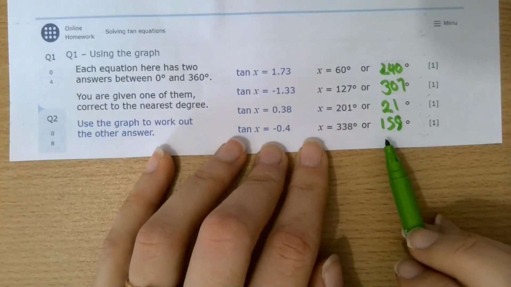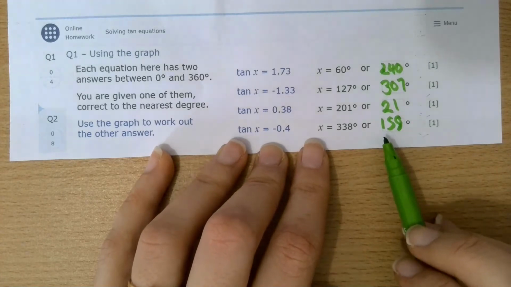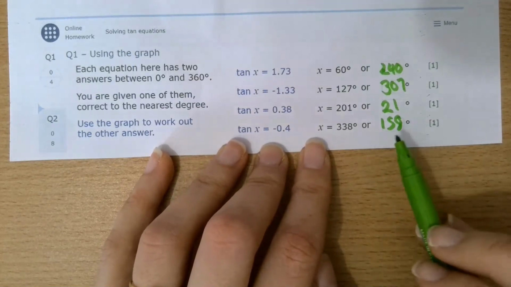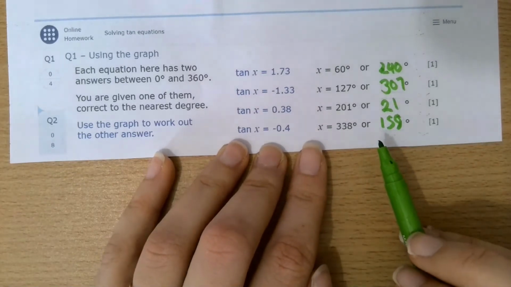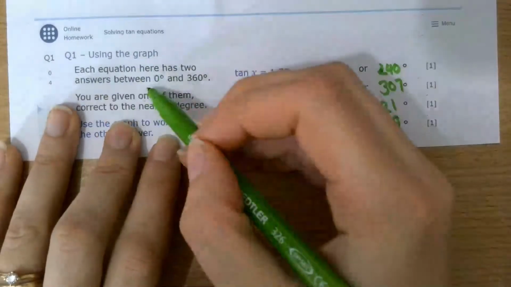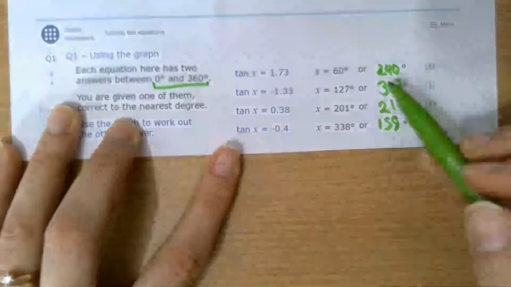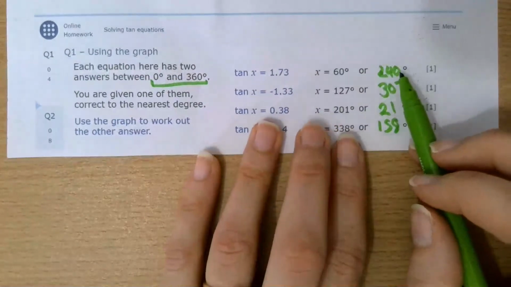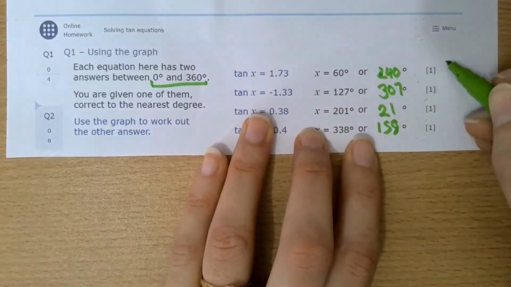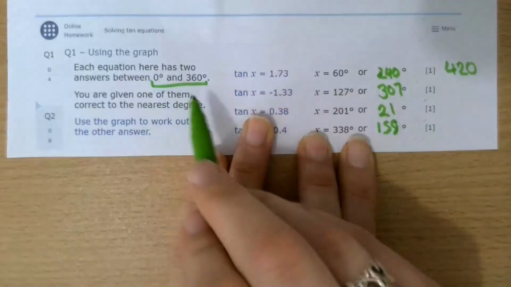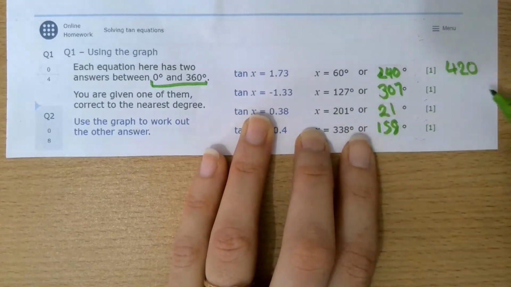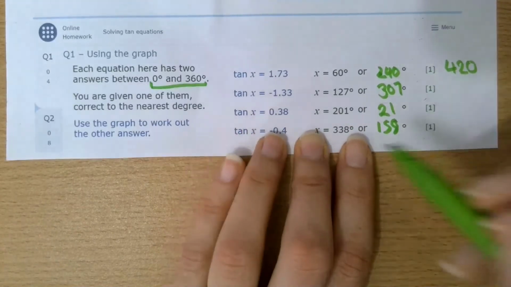Now by adding and subtracting 180, you could find an infinite number of solutions to the equation tan x equals a number. But you will usually be asked for them in a certain section of the graph. This is asked between 0 and 360. So I could find another one for this by adding on 180 again. If I add on 180 again, it gives me 420. That is not between 0 and 360, so that would not be a valid answer for this question. It is a valid value, but it's not valid in this question.